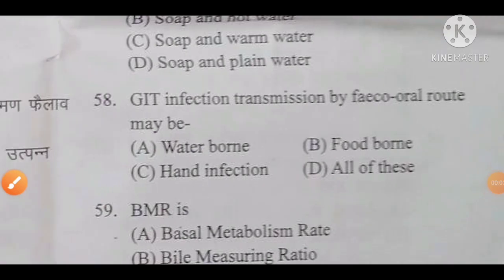GIT infection transmission by fecal-oral route may be option A, waterborne, B, foodborne, C, hand infection, D, all of these. And the fact available regarding this question: GIT, gastrointestinal tract, infection transmission by fecal-oral route is when fecal material is taken into the mouth through contaminated food, water, or fingers, and the organisms that are transmitted through this fecal-oral route are E. coli, Salmonella, Shigella, Giardia, and hepatitis A.